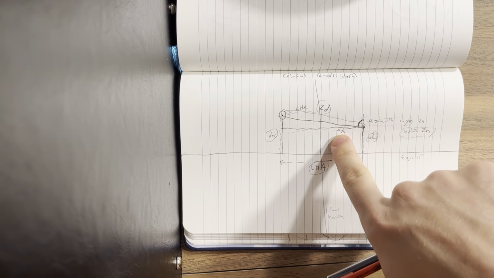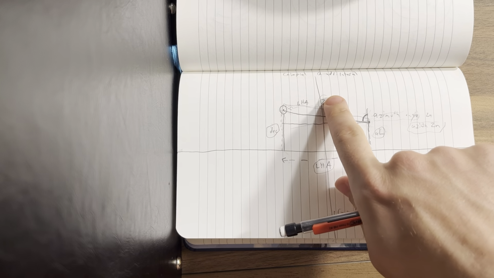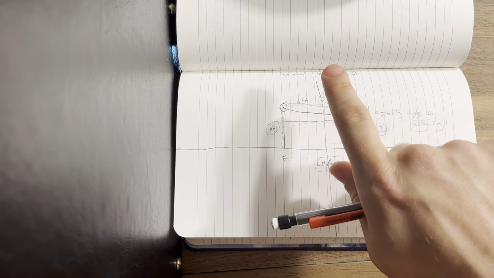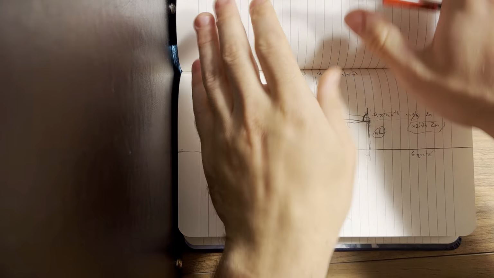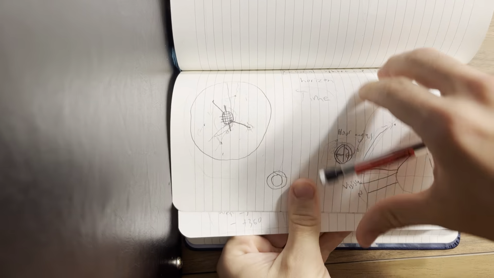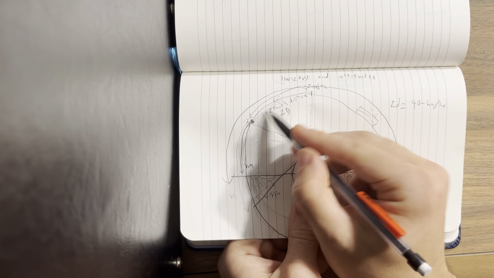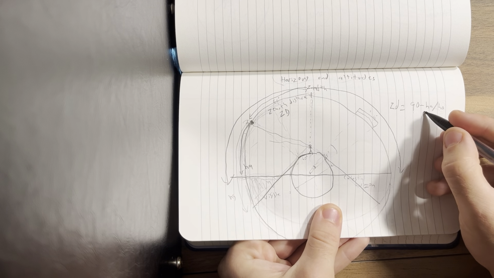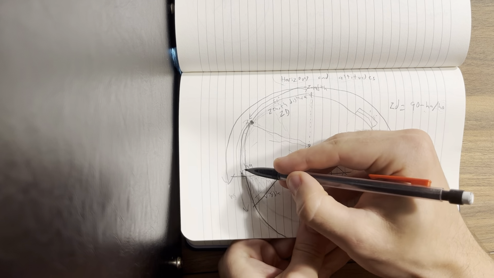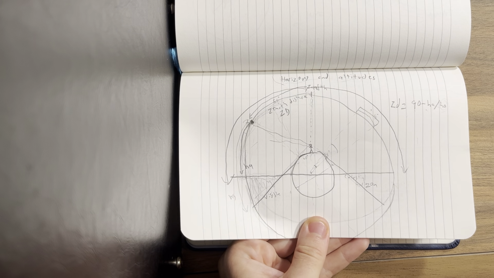Why is this important? Well, ZD is actually not that important other than the fact that if we go back, ZD is just 90 minus the altitude of the sun above the celestial horizon.